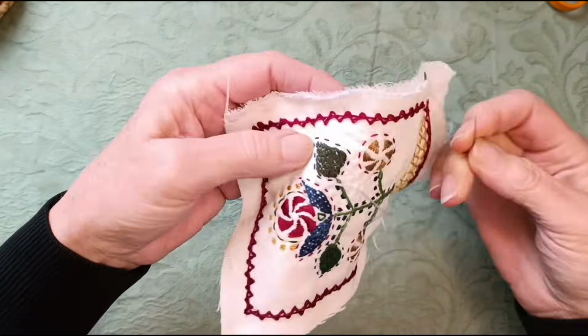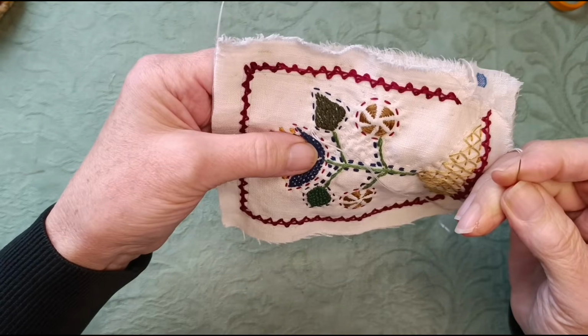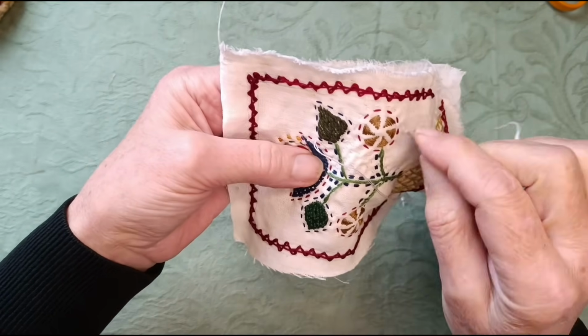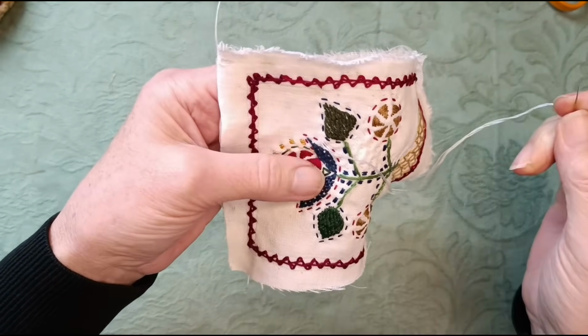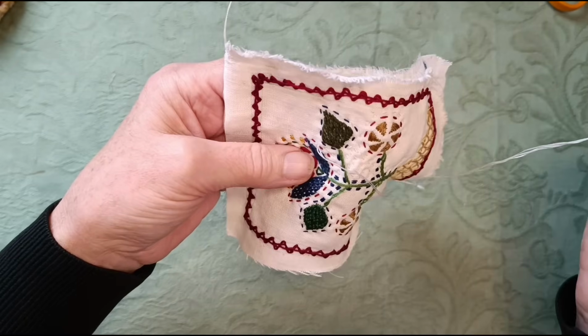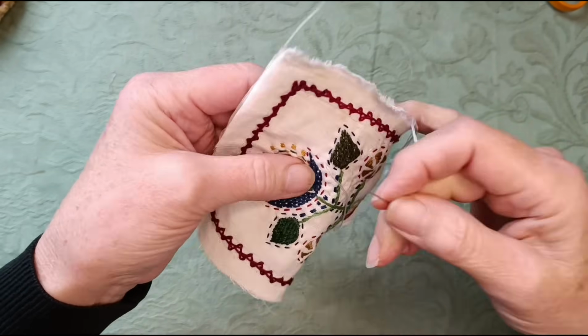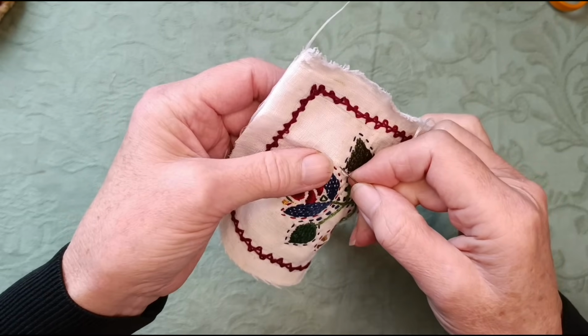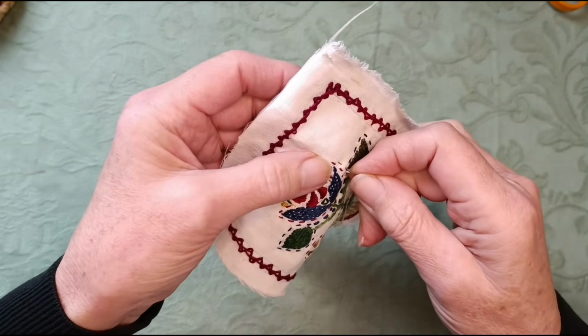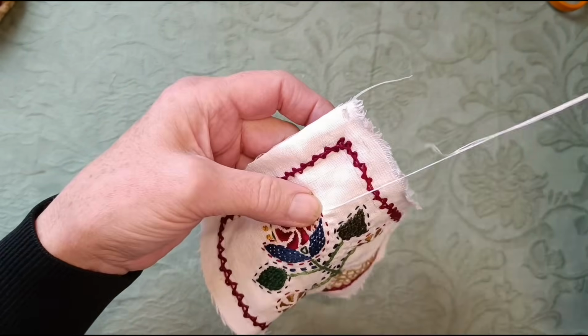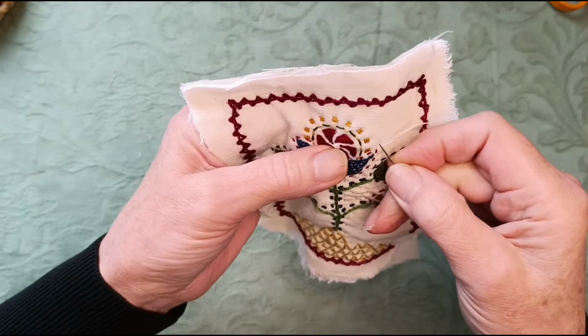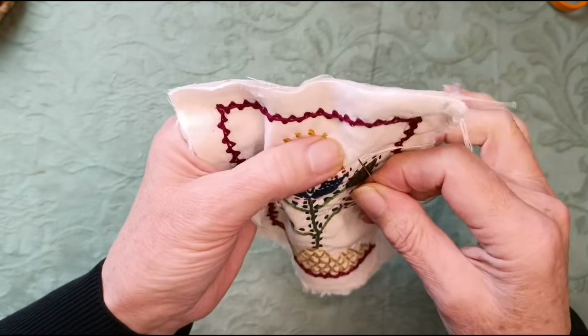And I've come up out of there, and now I have to decide, am I going left or right? So I could either go right now and finish all that, or I could go left and carry on and leave that for the next round. I think I'll go left. I'm just going to work my way around the outside of this main flower thing. Whoops.